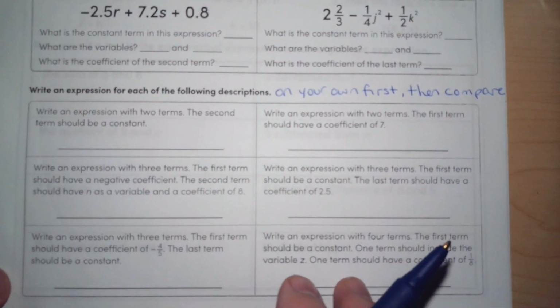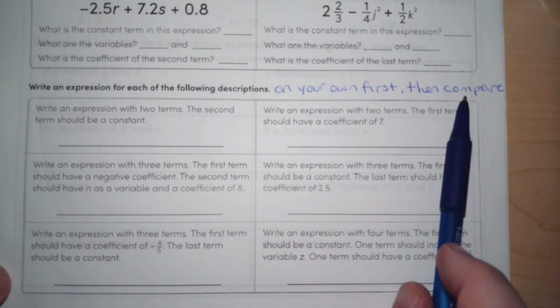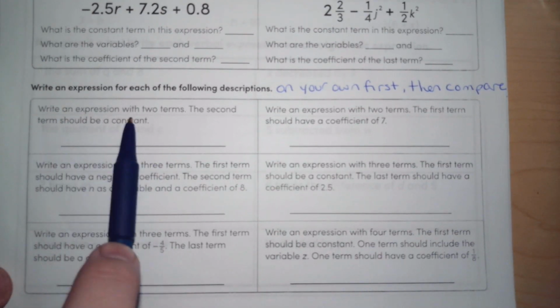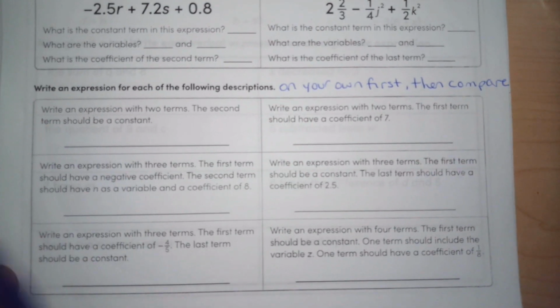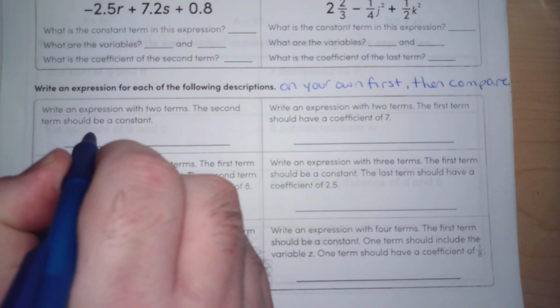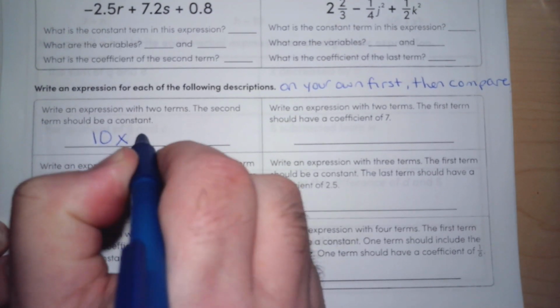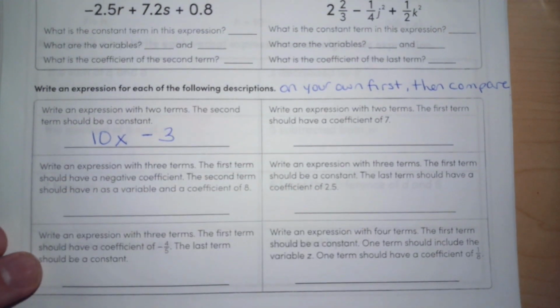In the next group here, you're going to complete these first on your own, and then you're going to compare with a partner. I'm going to do one for you. It says you're going to write an expression with two terms. The second term should be a constant. So that means that the first term should have a variable. Second term should be a constant, like that.